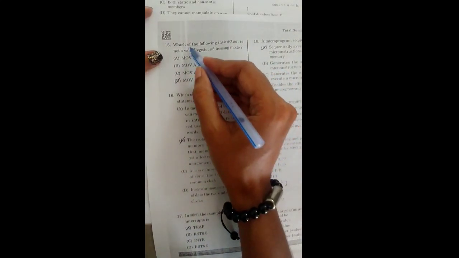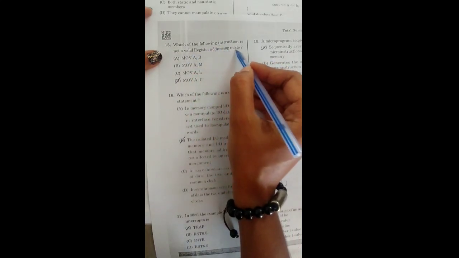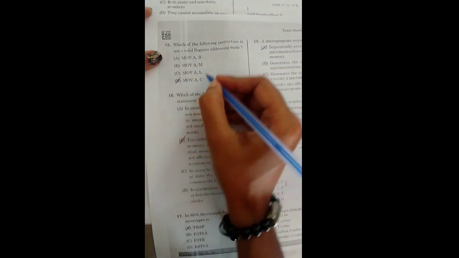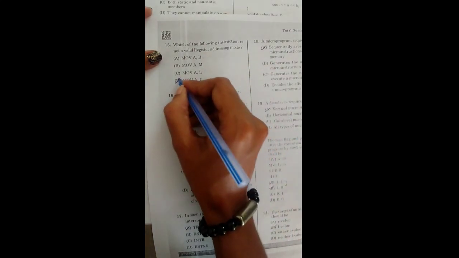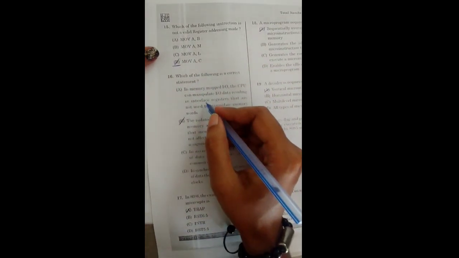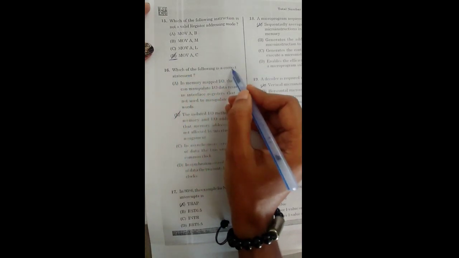So next, moving to the 15th question. Which of the following instructions is not a valid register addressing mode? In this question I have doubt between two answers, but the most appropriate is D, that is MOV A, C. And the next question, the 16th one: which of the following is the correct statement? Here there are four statements. Out of these, the only correct statement is option B.